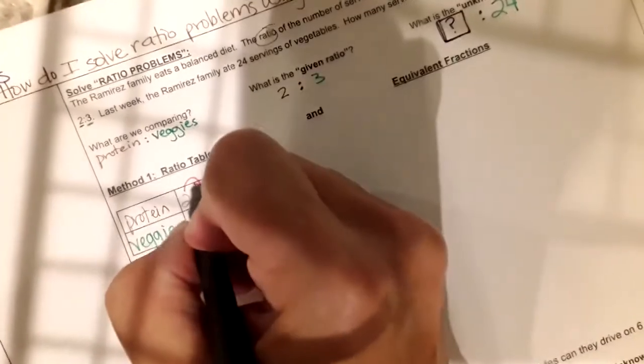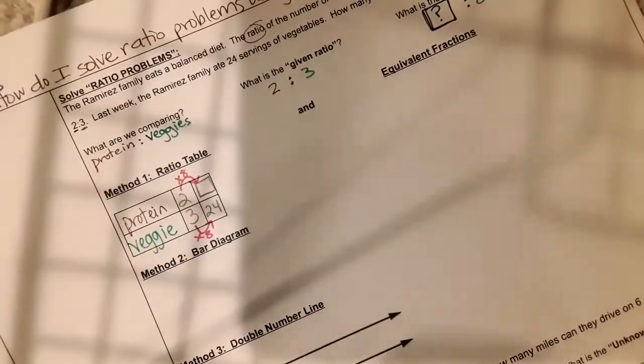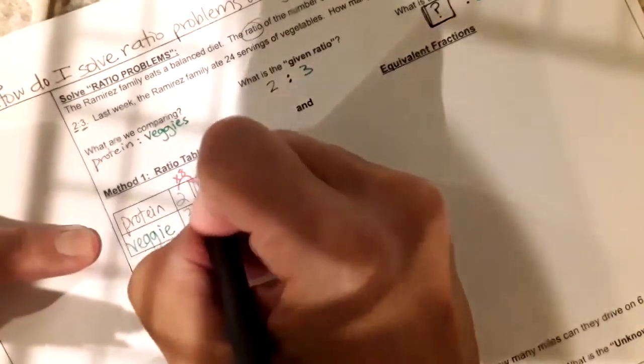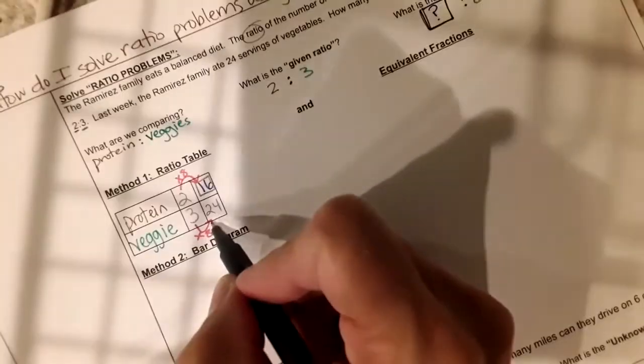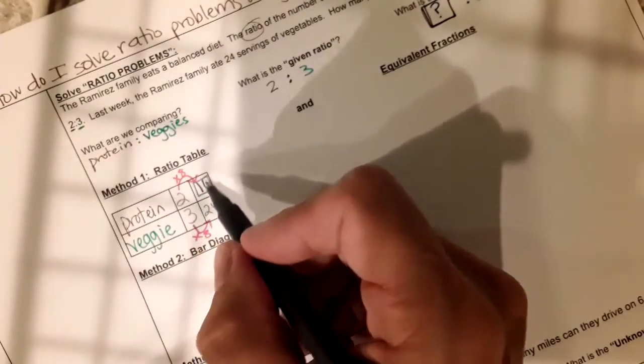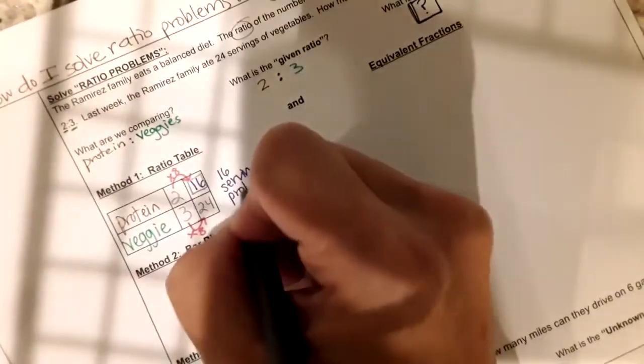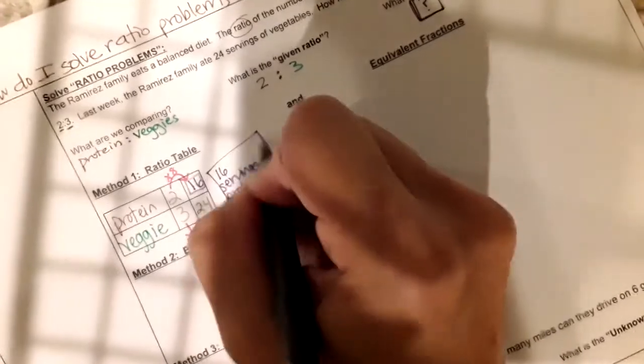Some of this comes easier for you. Some of you need to really take your time, and that's okay. Whatever you do to the bottom, you have to do to the top. Now we have our unknown. It's 16. Because we multiplied by 8, just like they multiplied over here. So the Ramirez family had 16 servings of protein. That would be your answer.